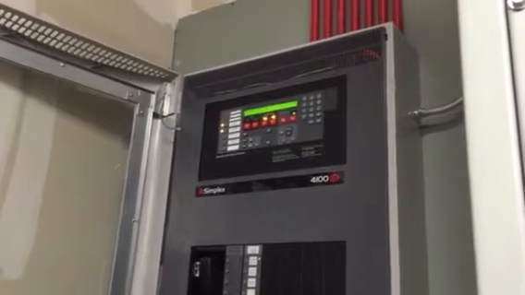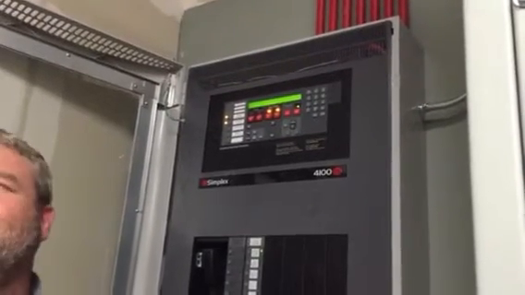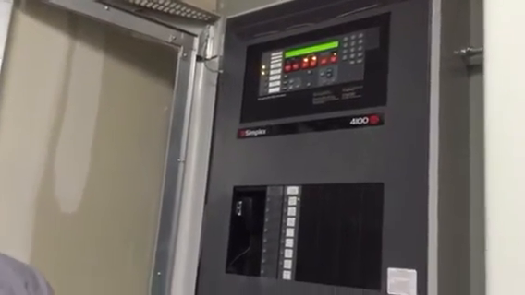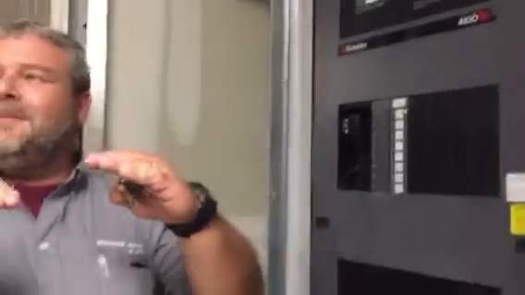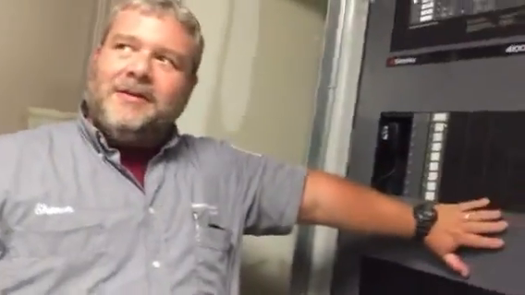Now, as with any new building, eventually there's going to be some settling that starts to happen sometimes. This is your main panel here.